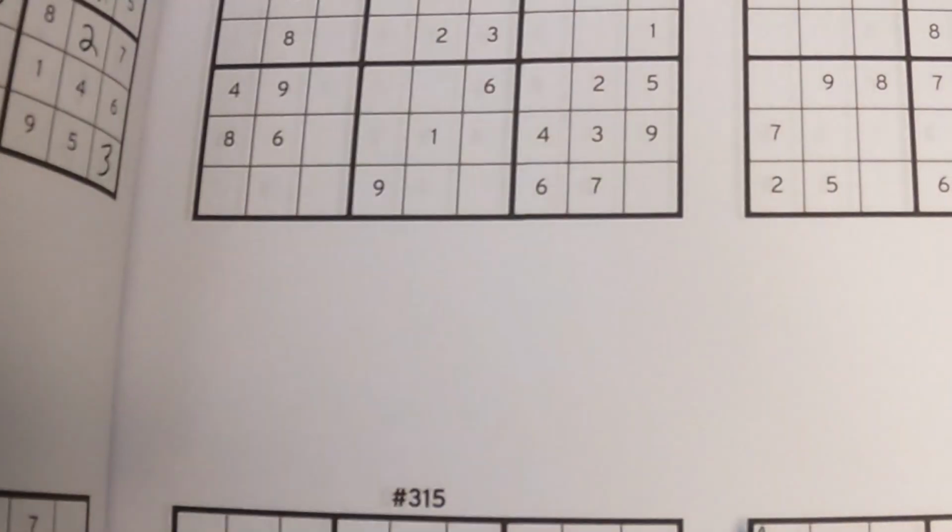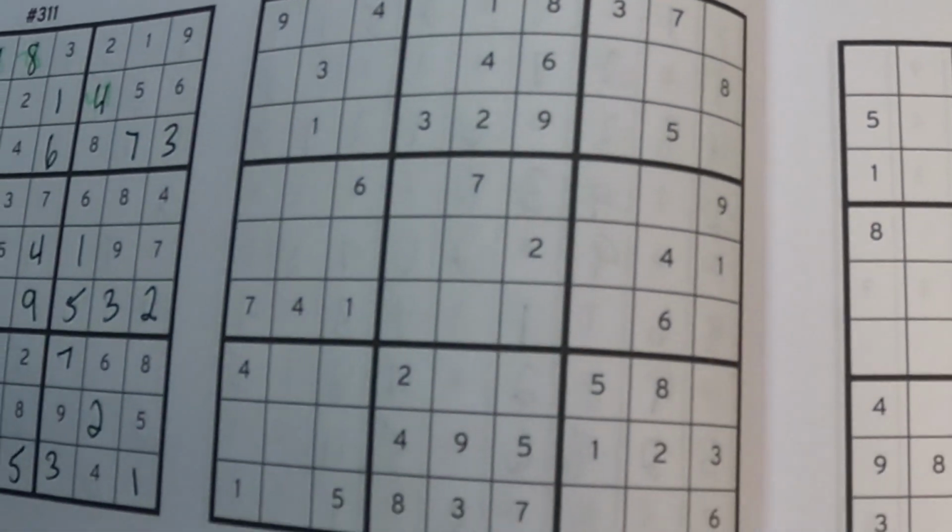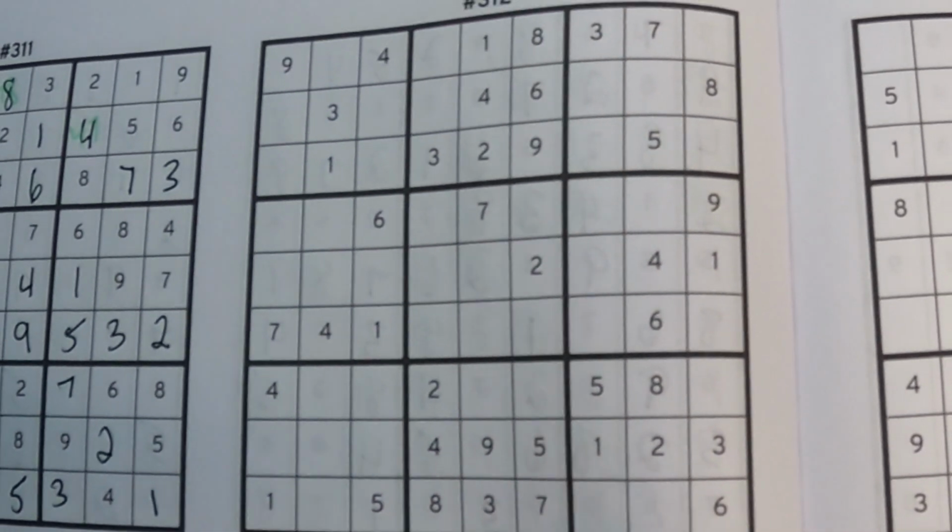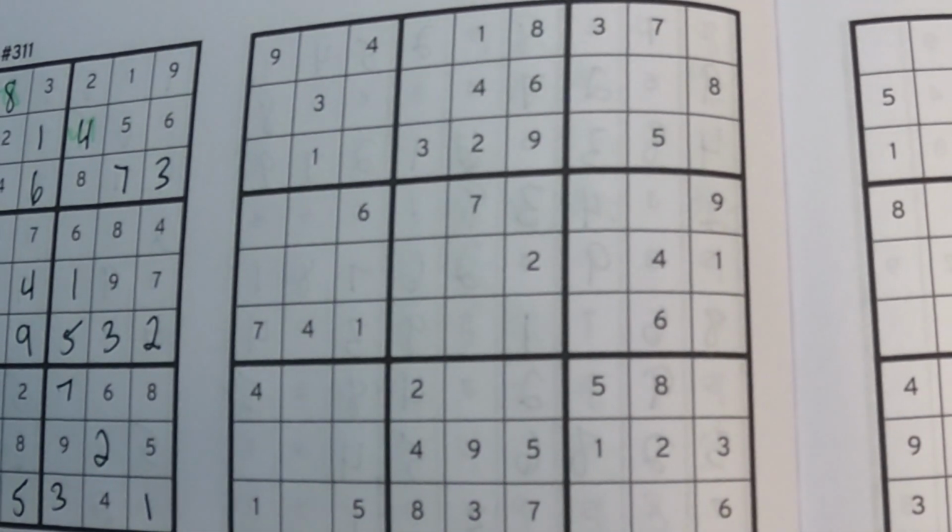Hello and welcome back. We're just continuing on in the book. Looks like today we're doing puzzle number 312.